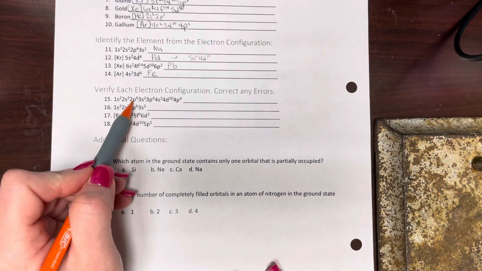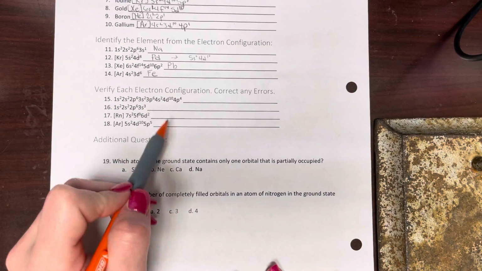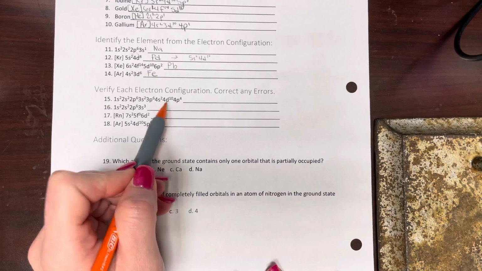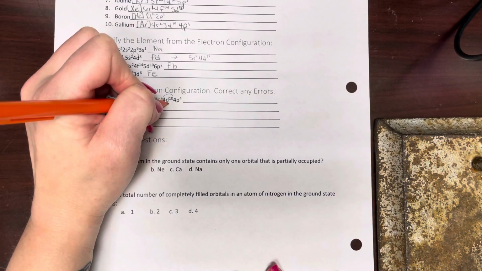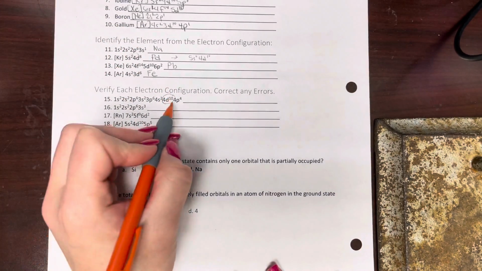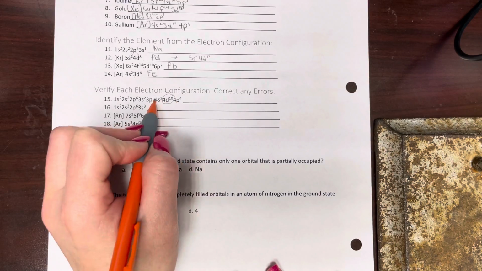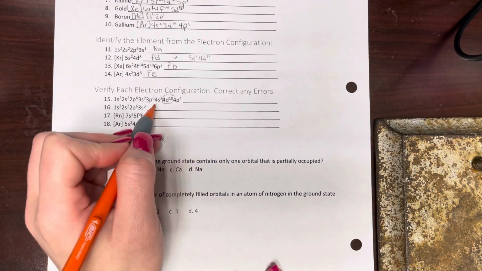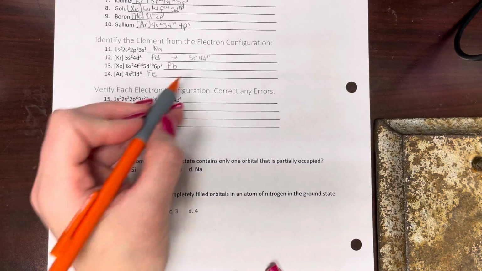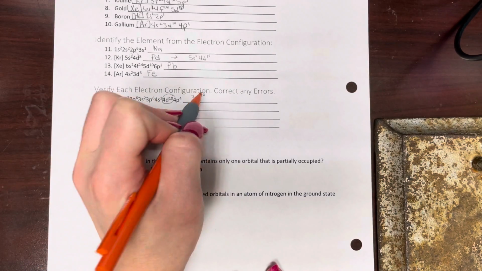1s2, 2s2, 2p6, 3s2, 3p6, 4s2, 3d10, and that is not a 3. And then we go to 4p. So D should always be row number minus 1. D should always be 1 less than the S. So this should say 3d10.